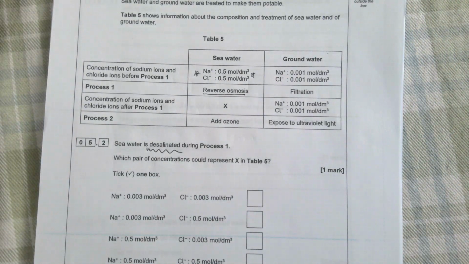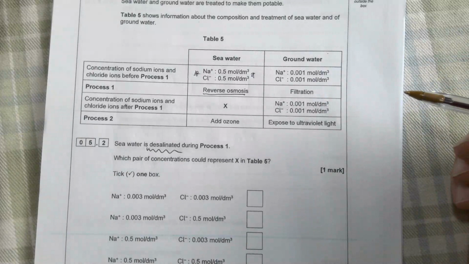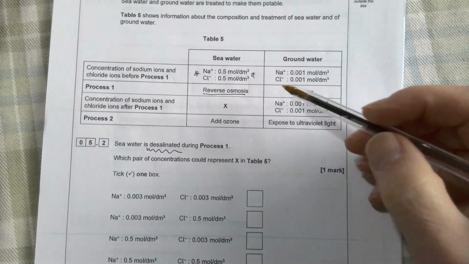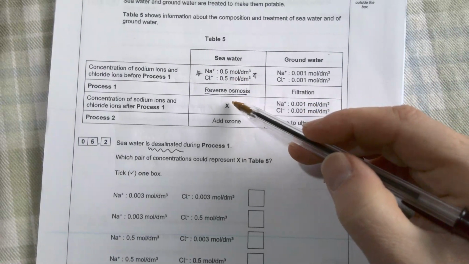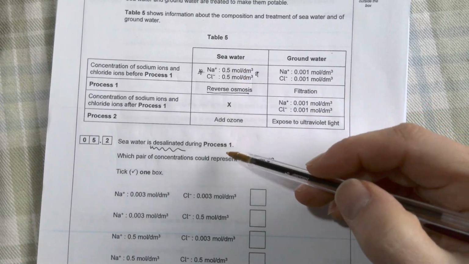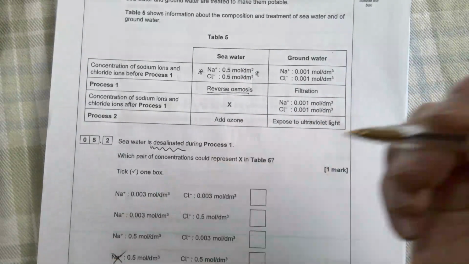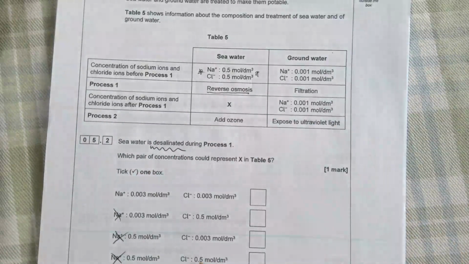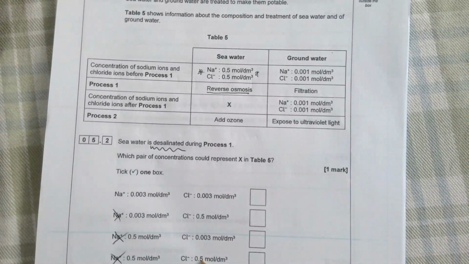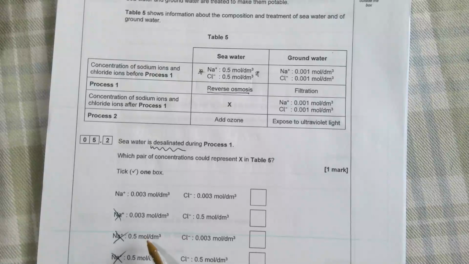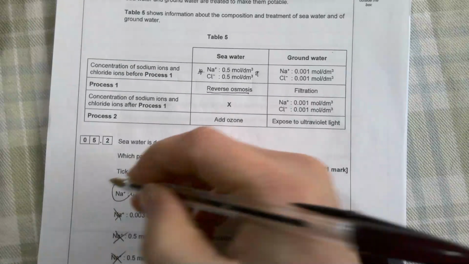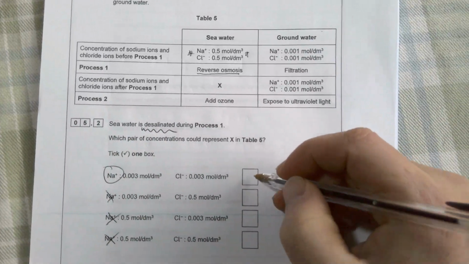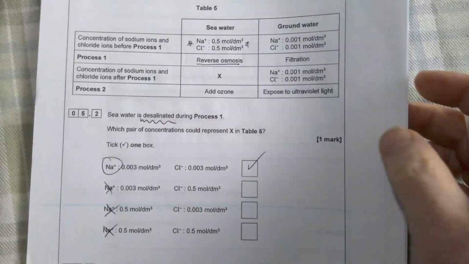You're expected to know that, much more so than, say, filtration. And so it's going to be a smaller number than in the first place. So it isn't going to be that answer, or that answer, or that answer, because in each of those the chloride's not gone down at all, or the sodium's not gone down at all. The concentrations of both of those decrease, so you get the mark for ticking that one, which most of you did.